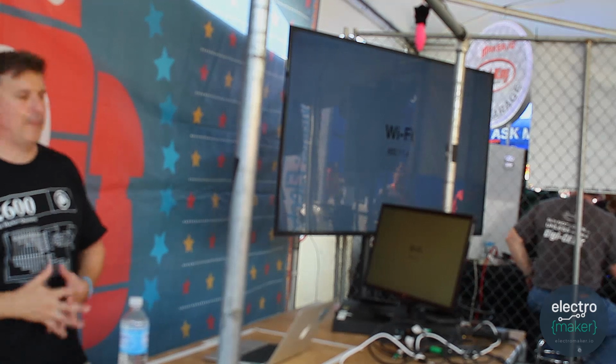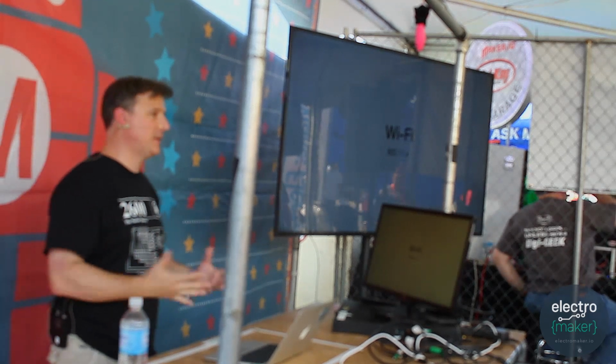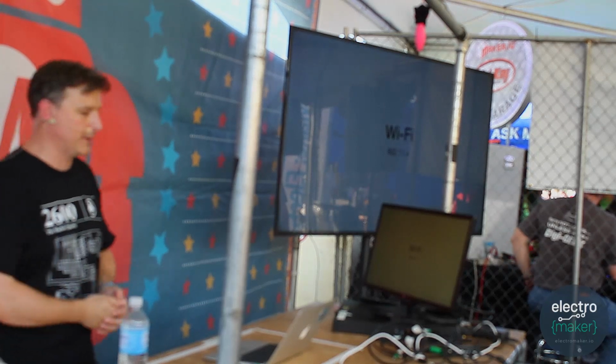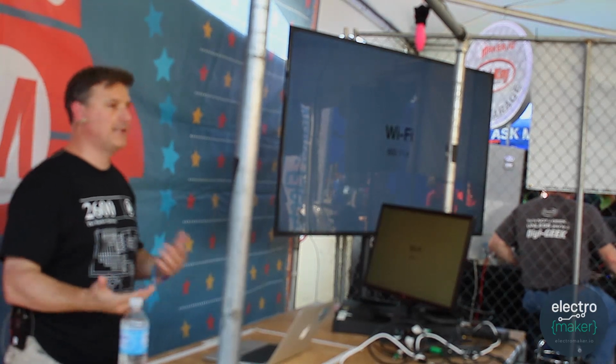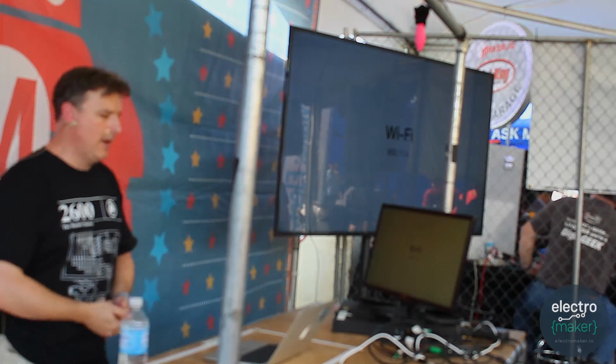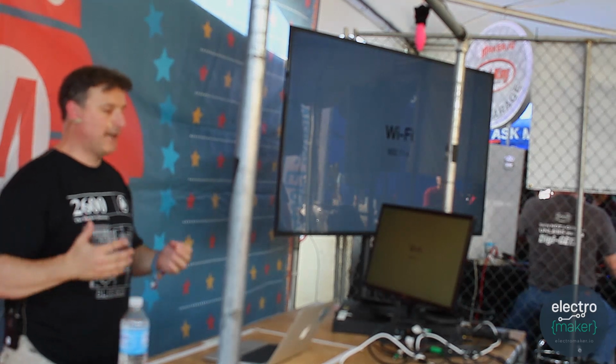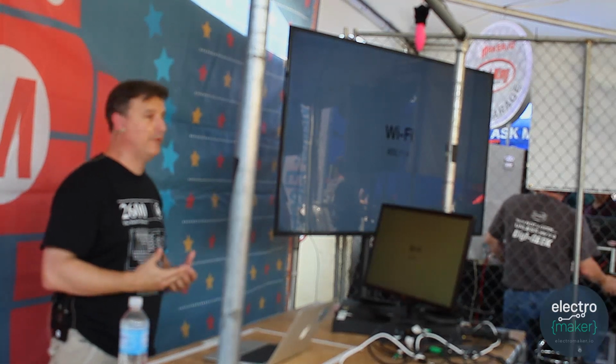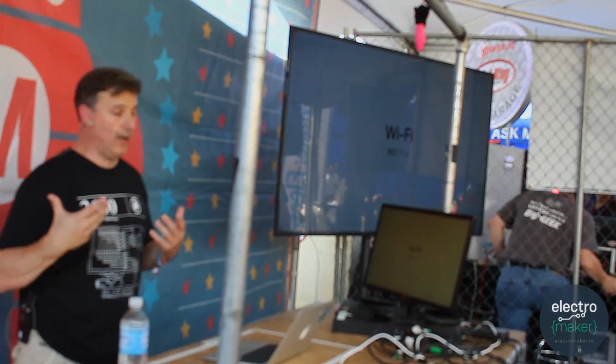So Wi-Fi is another option. Wi-Fi used to be expensive when you were doing maker projects. It's come down a lot in price in the past couple years. Wi-Fi is good if you want to send and receive a lot of data to the internet once you're connected to the Wi-Fi network. One of the downsides to Wi-Fi is the initial configuration can be a bit cumbersome.